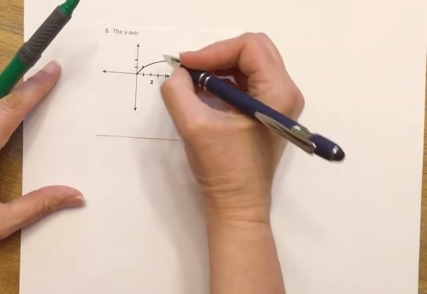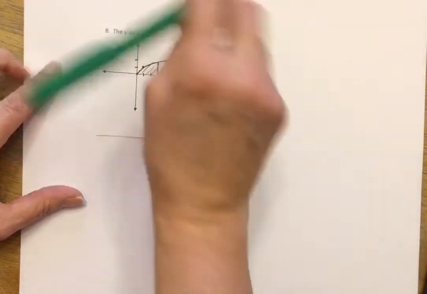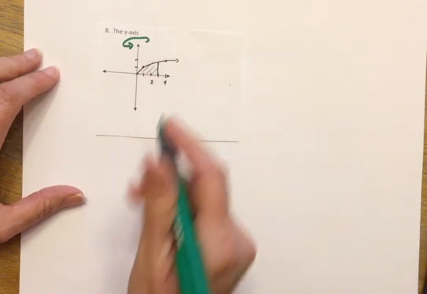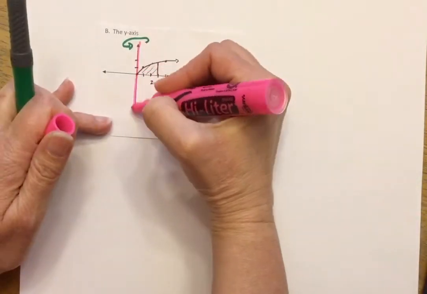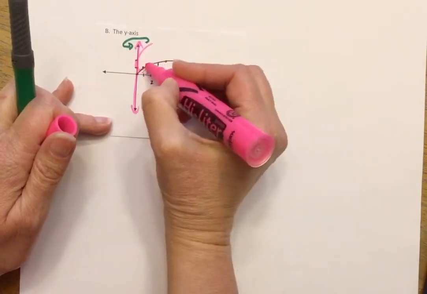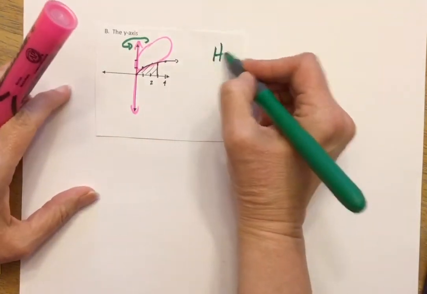In this example, we're looking at the same original shape, but this one wants us to spin around the y-axis. So if we look between this shape and the thing we're spinning about, this doesn't have any of the shaded area in it. So this thing has a hole.